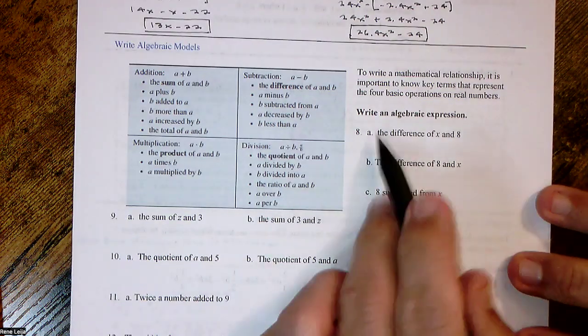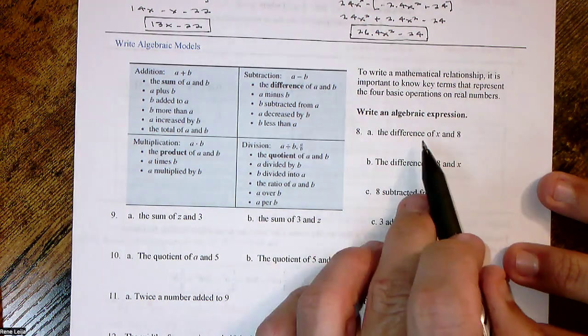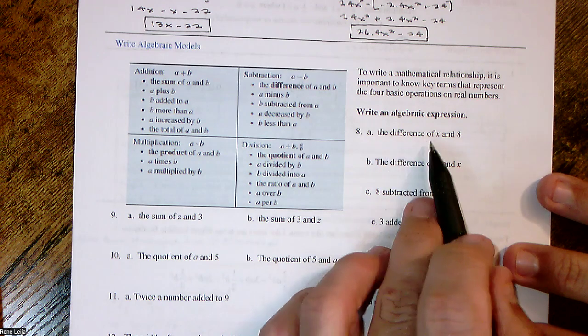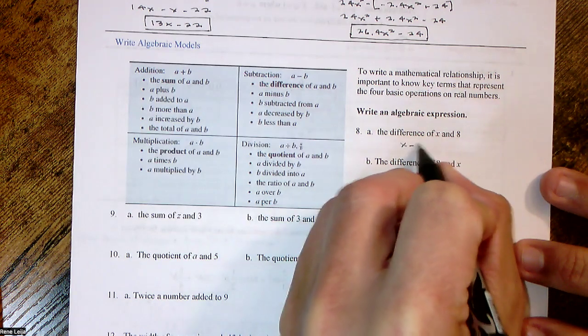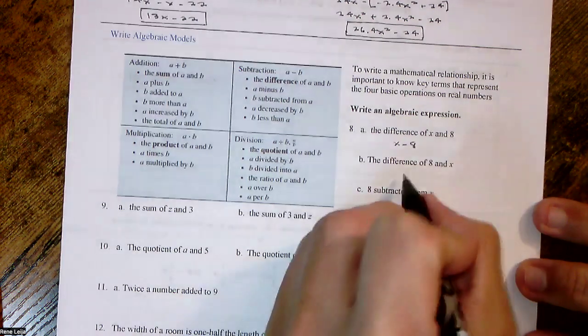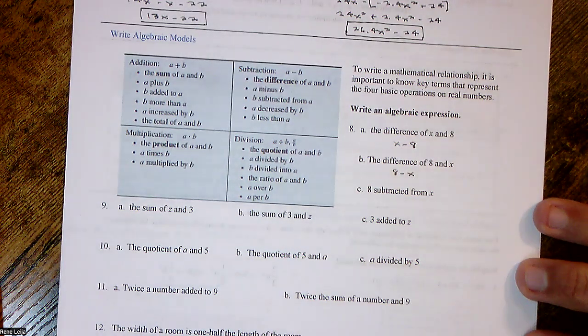Okay, so they want us to write an algebraic expression. So the difference is referring to subtraction. So the difference of x and 8, all that means is you're just going to subtract x minus 8. The difference of 8 and x, well, that's just going to be 8 minus x.